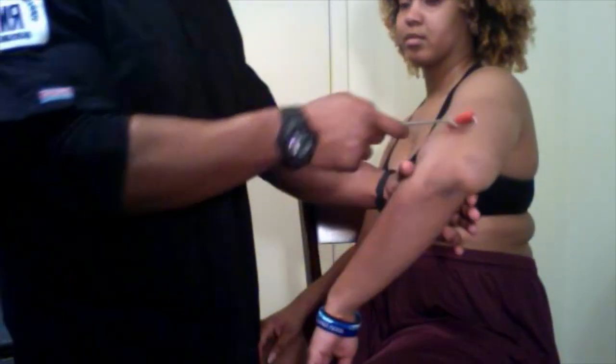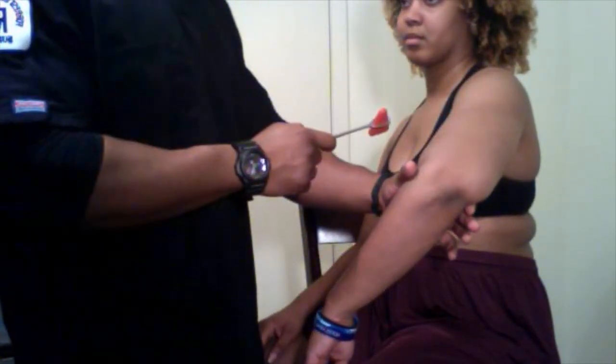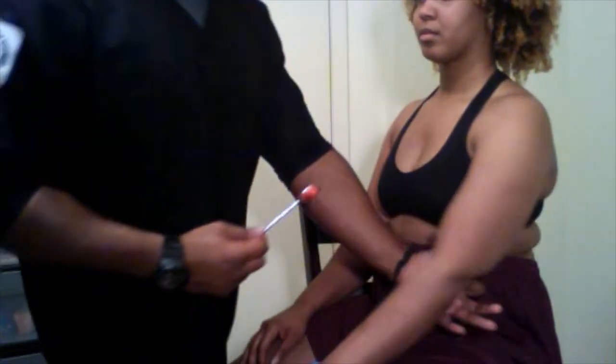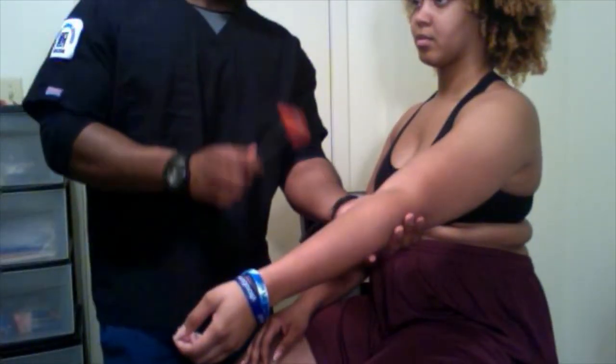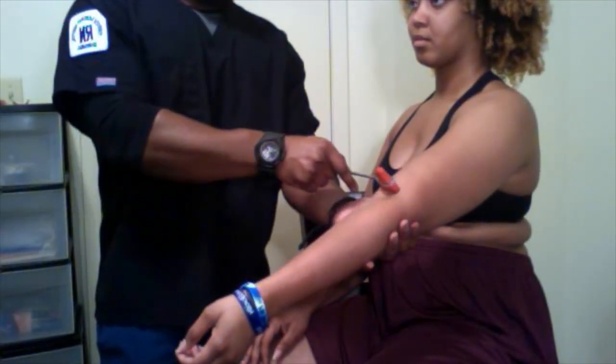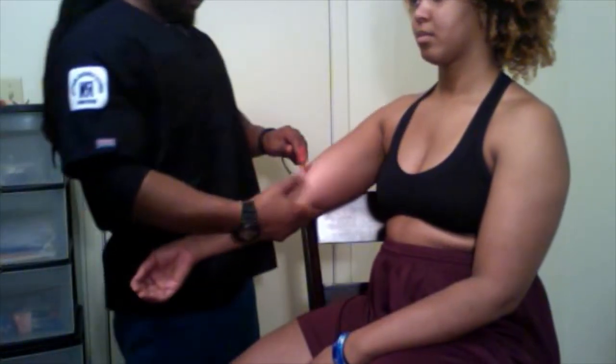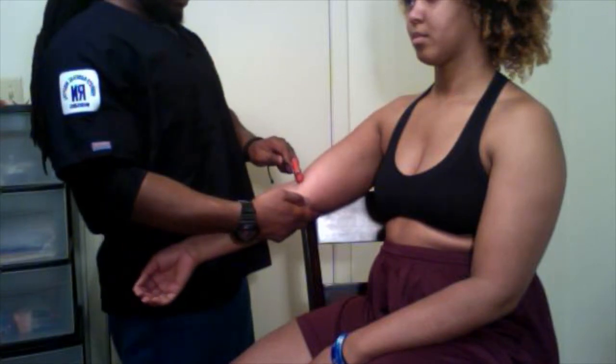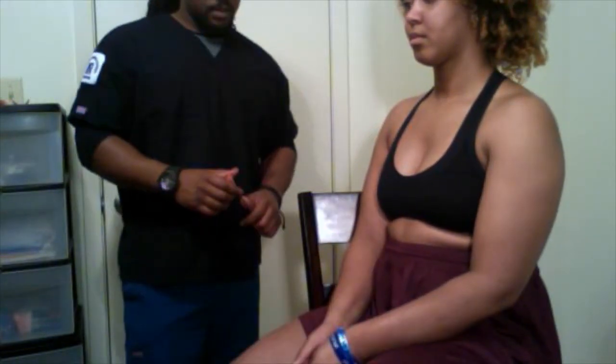Relax your arm. And brachial, the bicep reflex. Both are subtle but present, the tricep and the bicep.